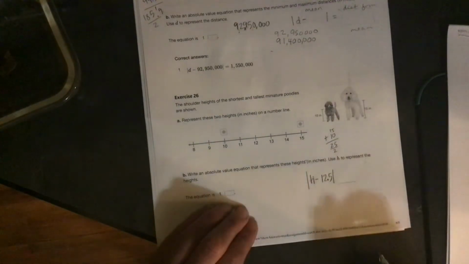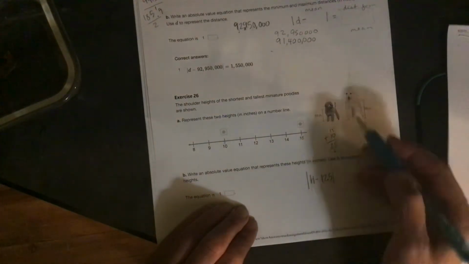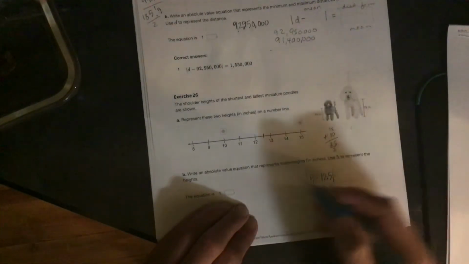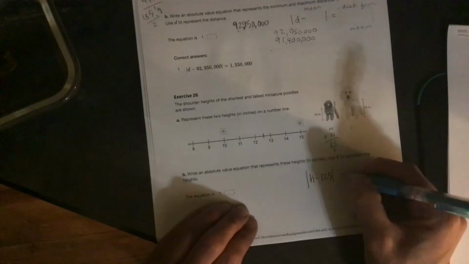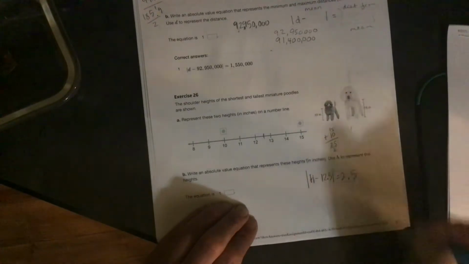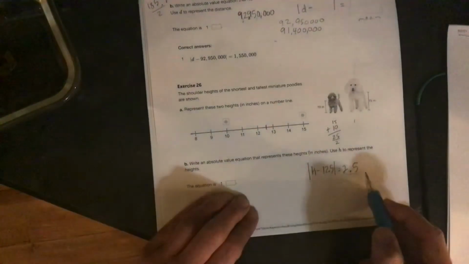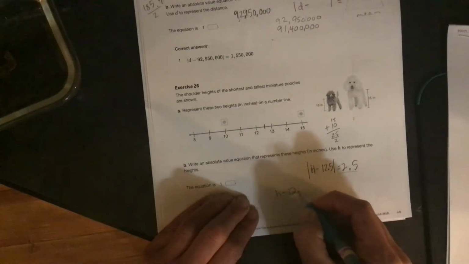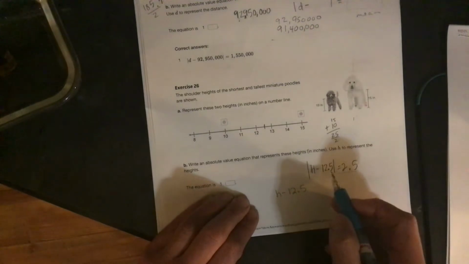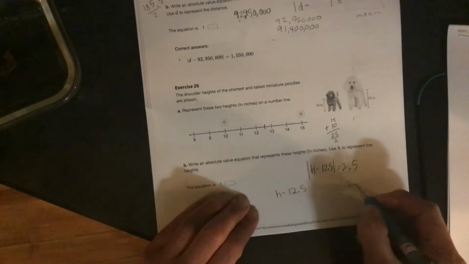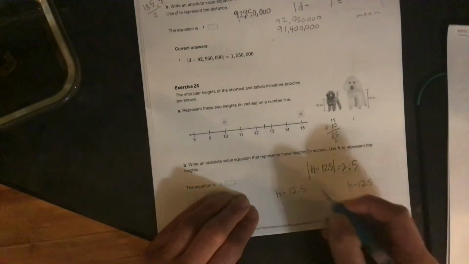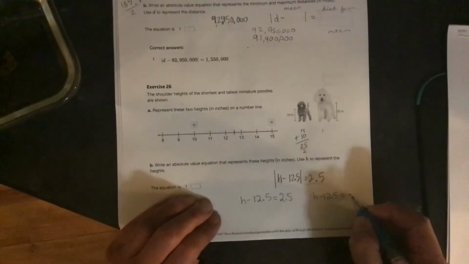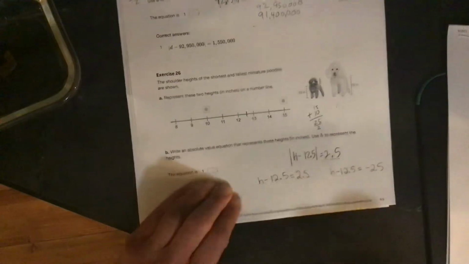And then the distance from the mean. So how far is 15 from 12.5? And how far is 10 from 12.5? Well, that's 2.5, and that's it. So if you're wondering how this makes sense, I'm going to do H minus 12.5. Remember, this is my absolute value side that I write twice. Okay, H minus 12.5, I write that twice. I set it equal to 2.5, and then I set it equal to negative 2.5, right?